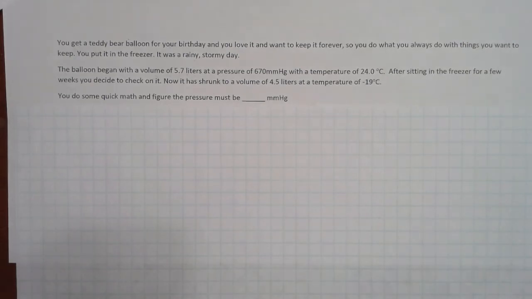Okay, here's the third example of a combined gas law problem, and in this case we're looking for the pressure at the end. So here you get a teddy bear balloon for your birthday and you love it. You want to keep it forever. And so what you always do with things that you want to keep forever, you put them in the freezer. Right? Freezes them, keeps them fresh, like the frozen vegetables and chicken you have now during the coronavirus quarantine.